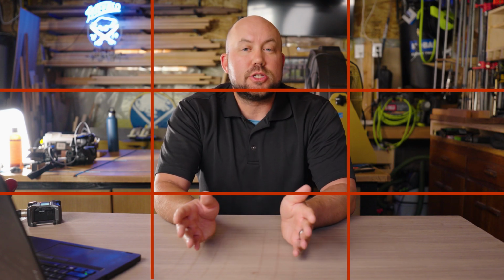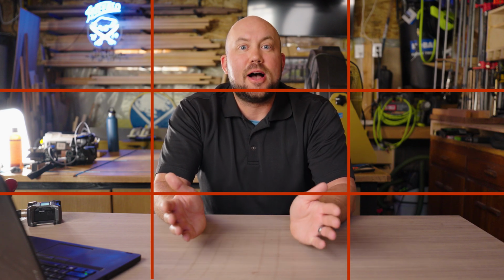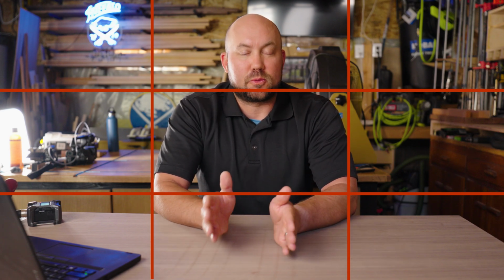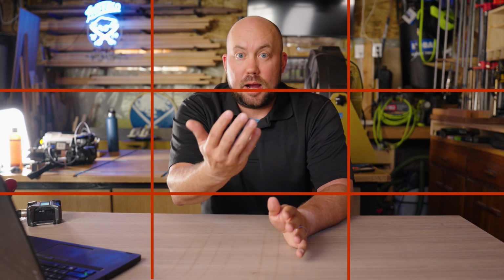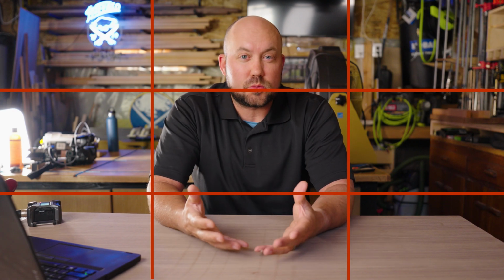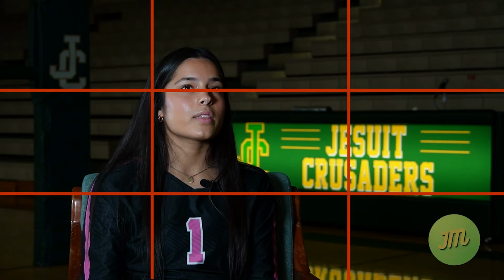So the first one we're going to talk about is the most classic one for composition, and that's the rule of thirds. As you can see on your screen right now, I've divided this screen into a rule of thirds. Just to break it down, what the rule of thirds is effectively about is placing your subject not squarely in the middle of the frame. And again, I'm doing that right now. That's not always what you want, but oftentimes with interviews, it makes it look a lot more dynamic.